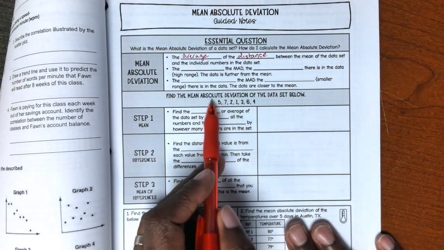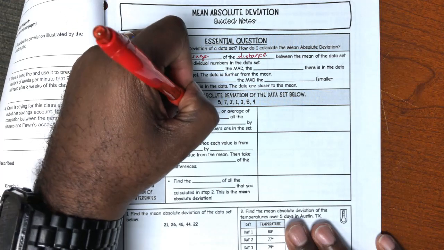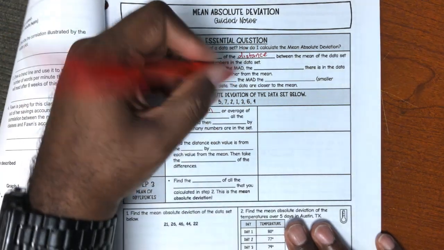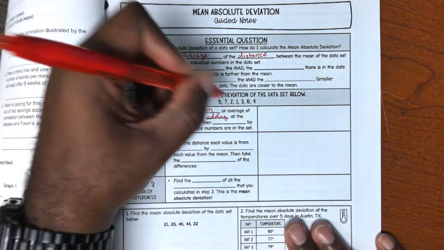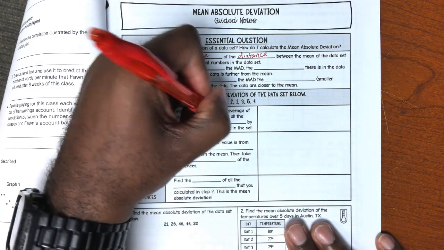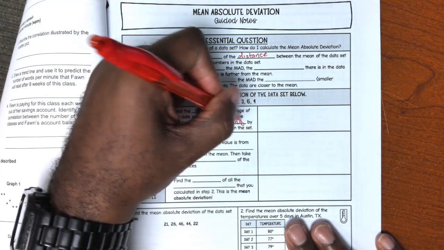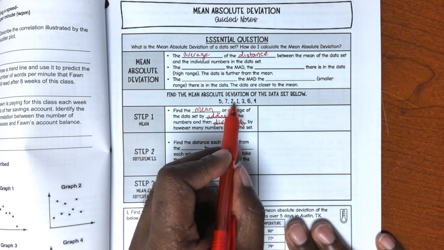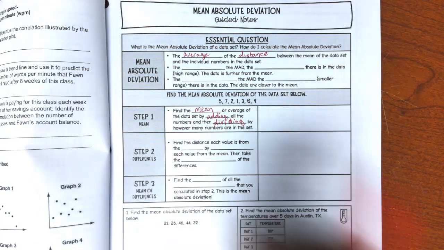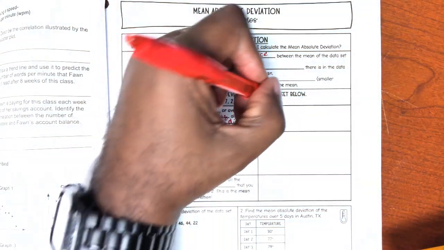So first thing we need to do is find the mean of this data set. We find the mean or the average by adding all the numbers and then dividing by the total amount of numbers. In this case, we have 5 plus 7 plus 2 plus 1 plus 3 plus 6 plus 4, and that total happens to be 28.